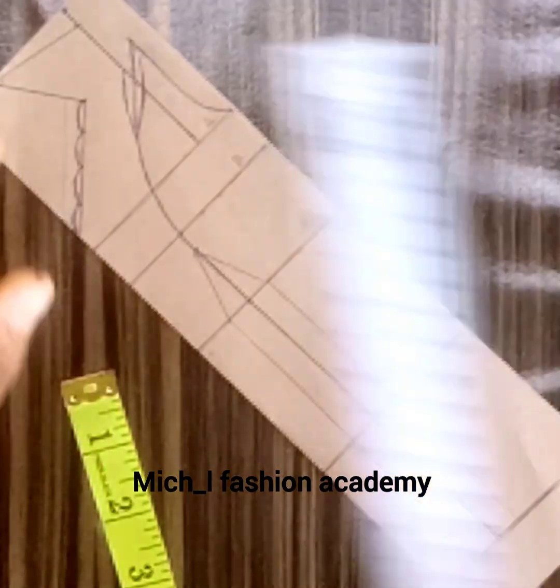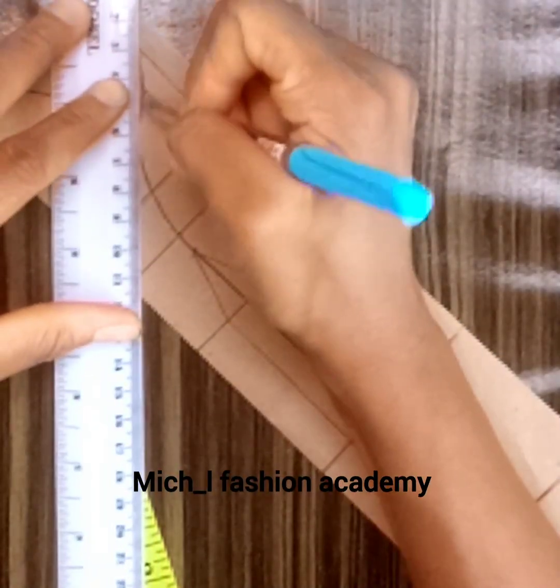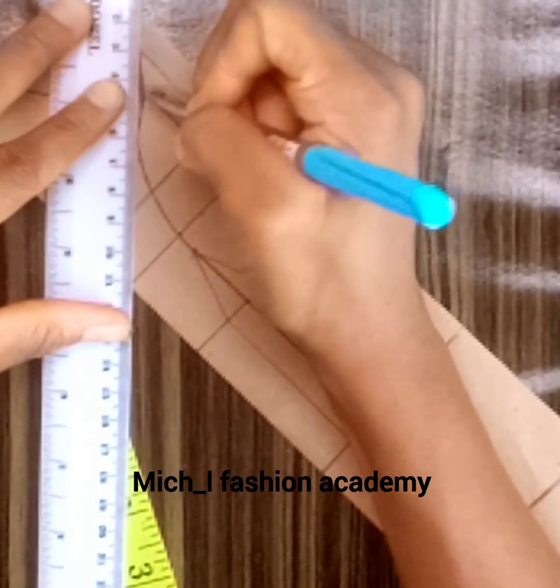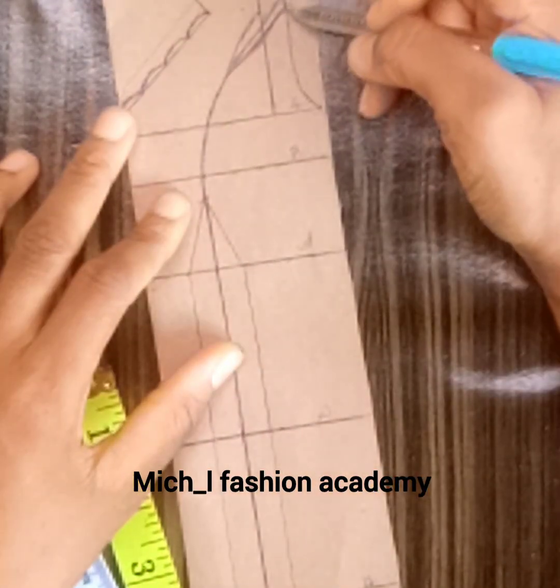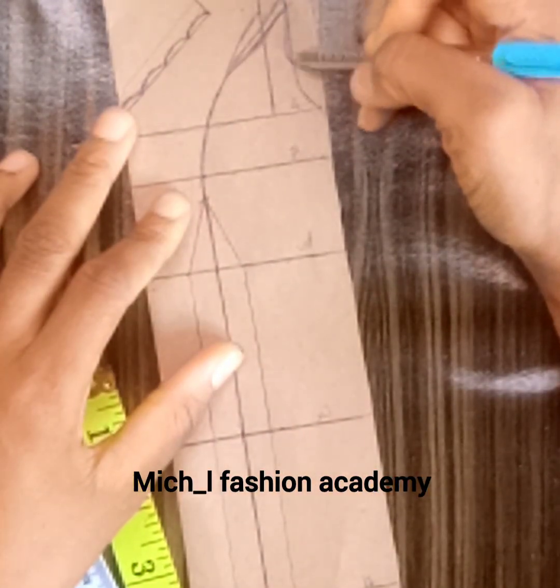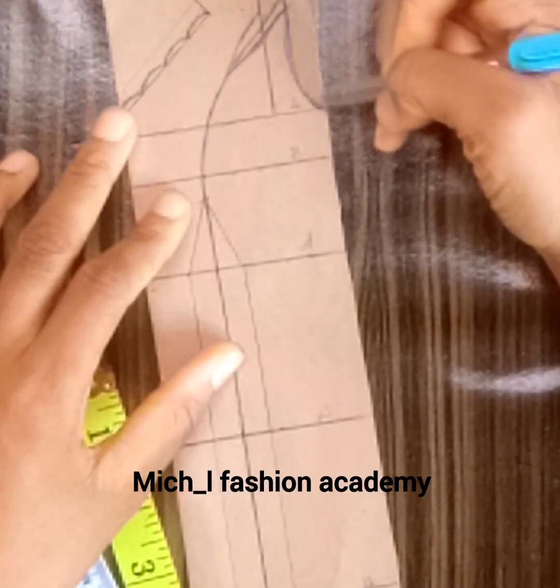The lower dart line, extend it by 1 inch. And then make the armhole curve like this.